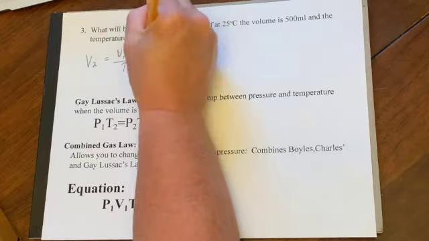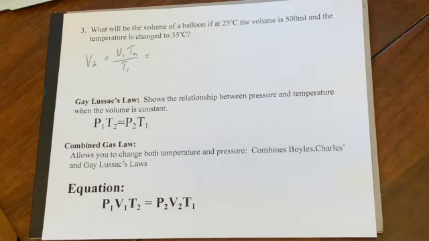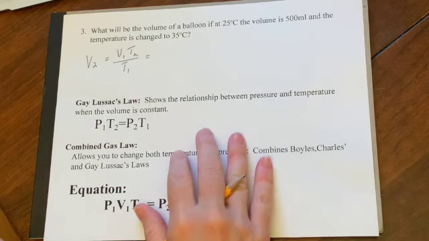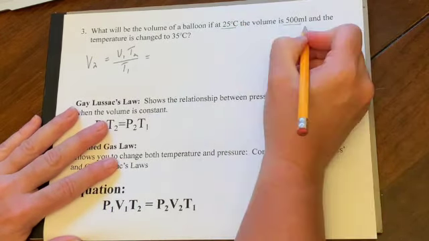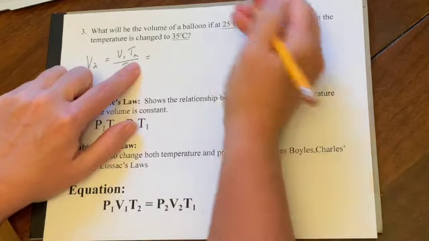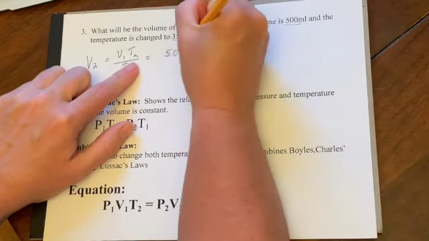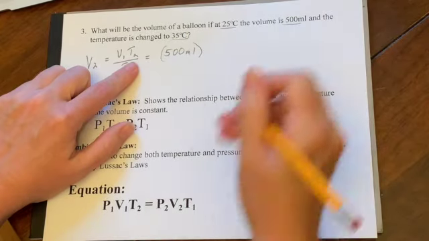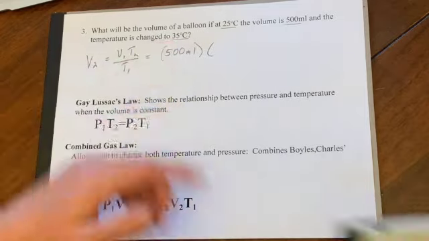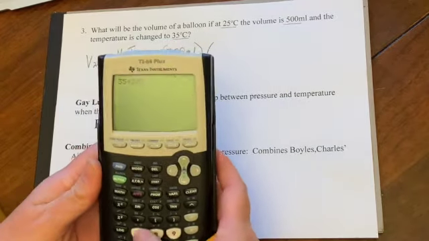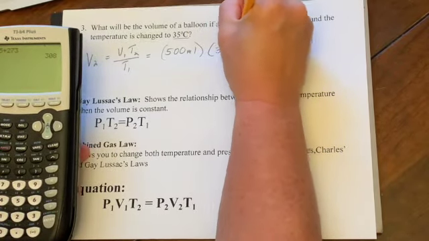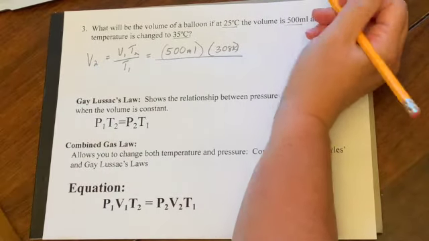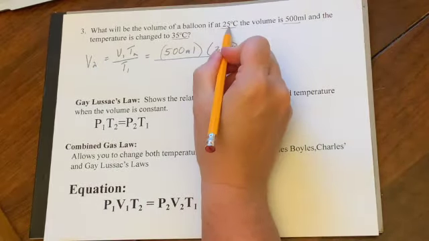Over T1, so same as before. So we're going to start punching in our numbers. Initial volume, initial temp, final temp. So initial volume is 500 mils. Then I have my final temp, and my final temp is 35. So 35 plus 273, because we remember we always have to put these into Kelvin. And then its initial temperature was 25.